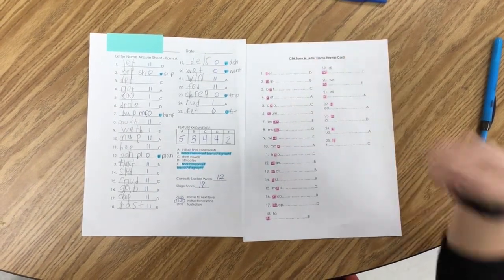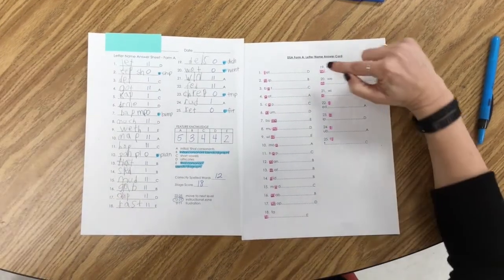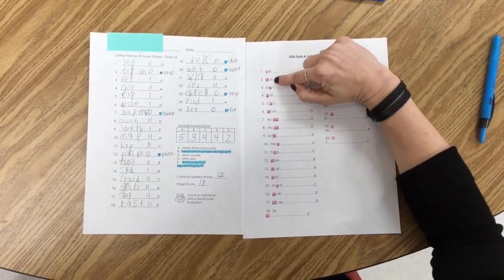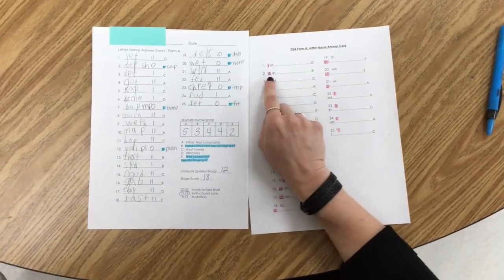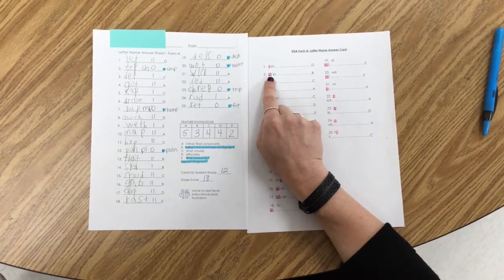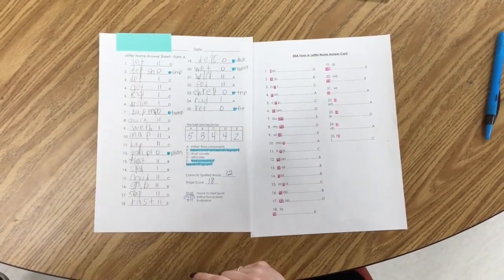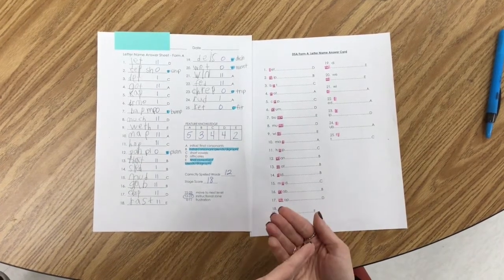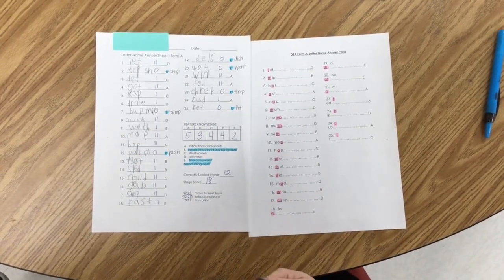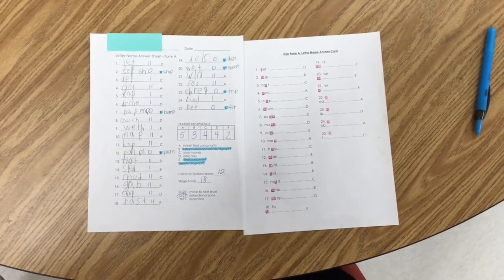So for example, for word number 2, the student should have written the word ship, S-H-I-P. The feature that I was looking for was the SH. Were they using the digraph appropriately in the beginning of the word? So when you look at what the student did, the student wrote SEP. So what that's showing me is they are not developmentally ready to be using an initial consonant digraph.